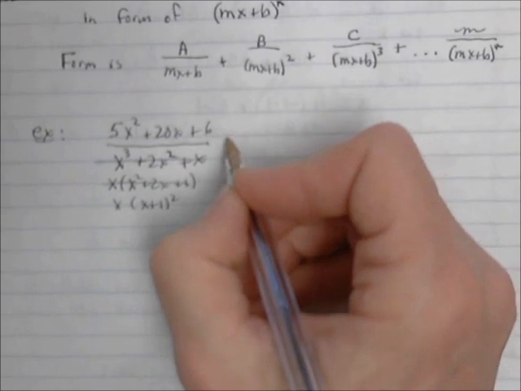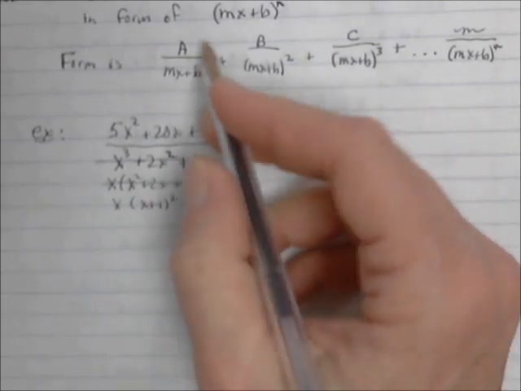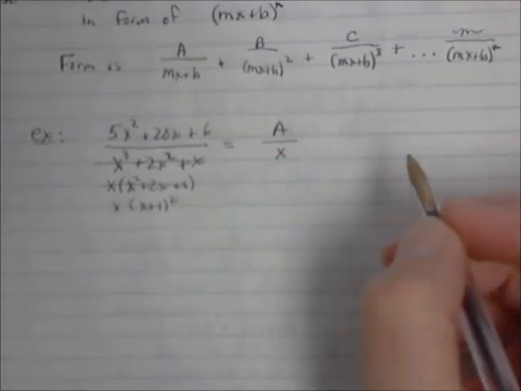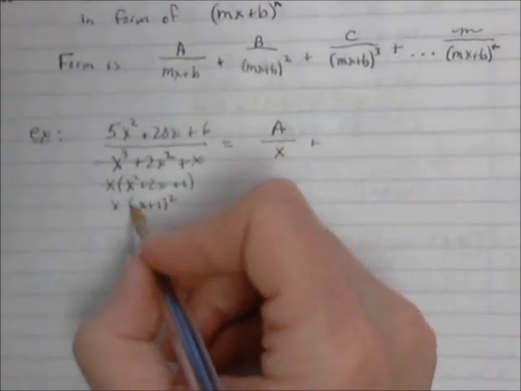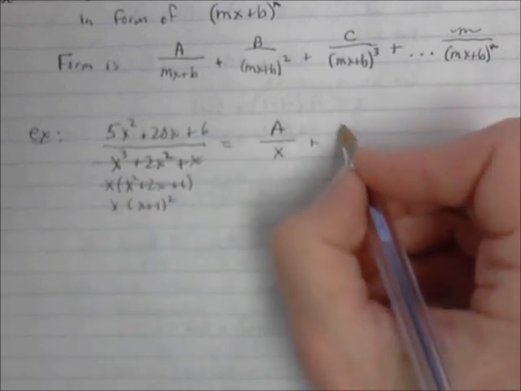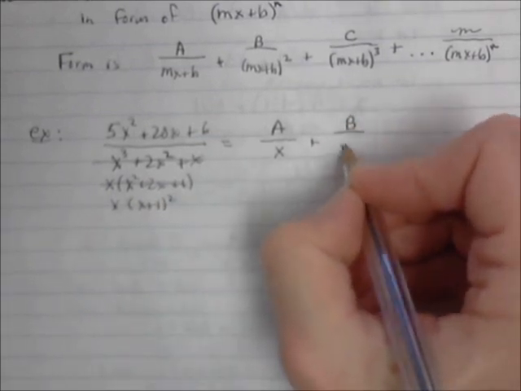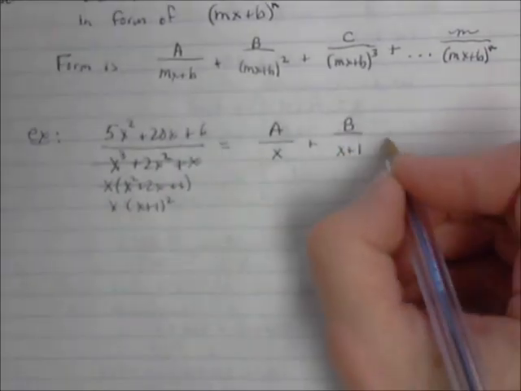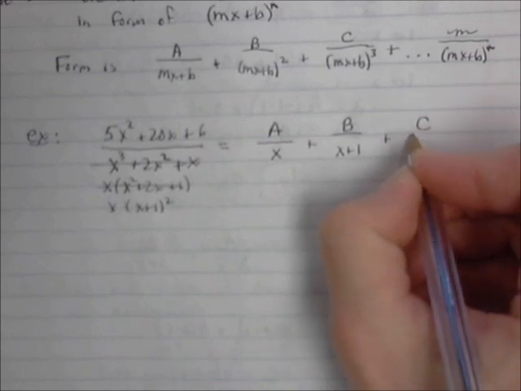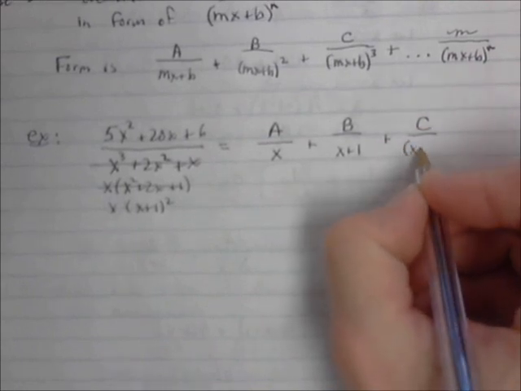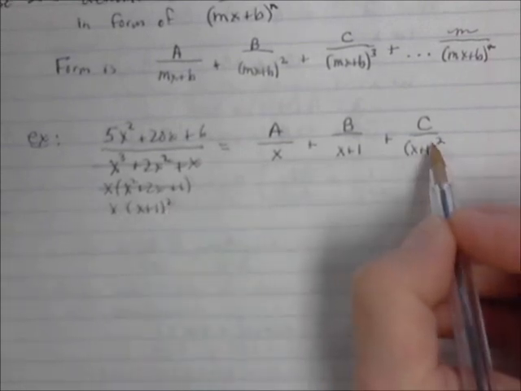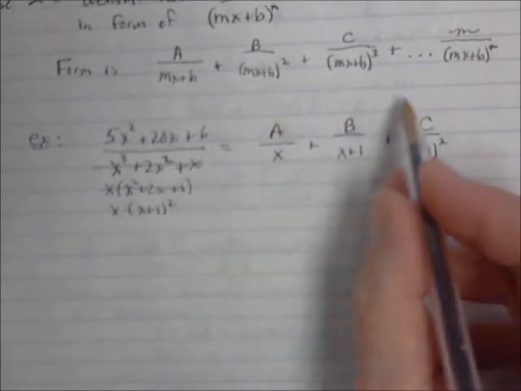So what we're going to do in our setup is, first of all, we have the capital A over this factor. We can't forget about the x. So a goes over x. And now we have this factor repeated twice. So we'll do b over x plus 1 to the first power, like this form right here. And then we'll have the next letter in the alphabet, c over x plus 1 to the second power, and we stop right there because we only have this repeated twice. So there's the form of the partial fraction decomp.